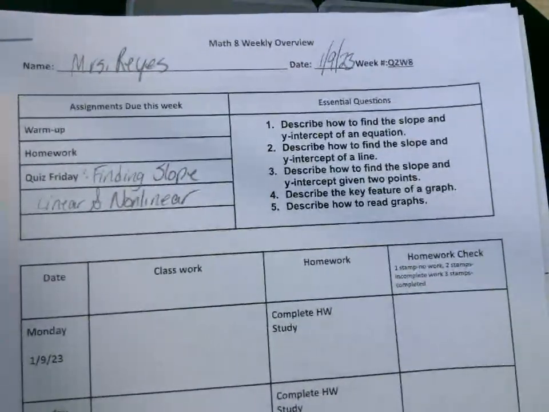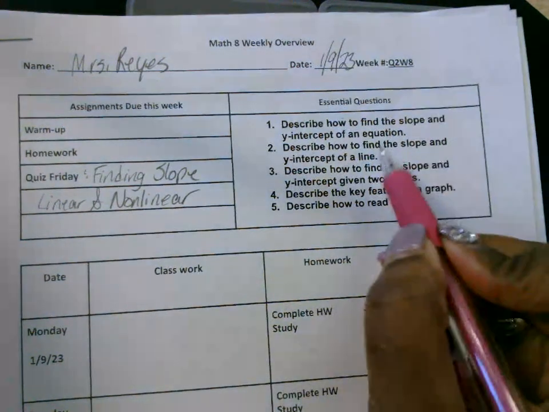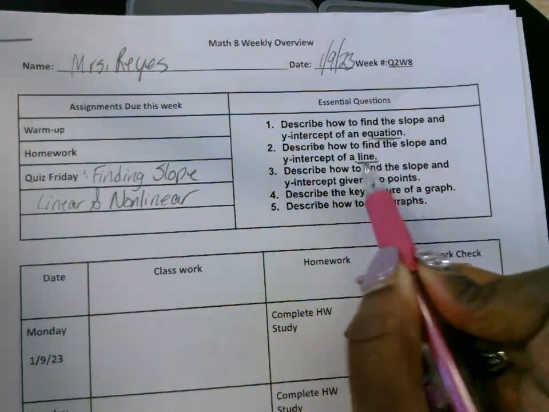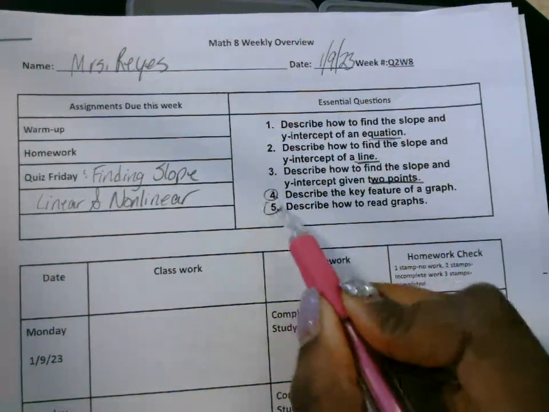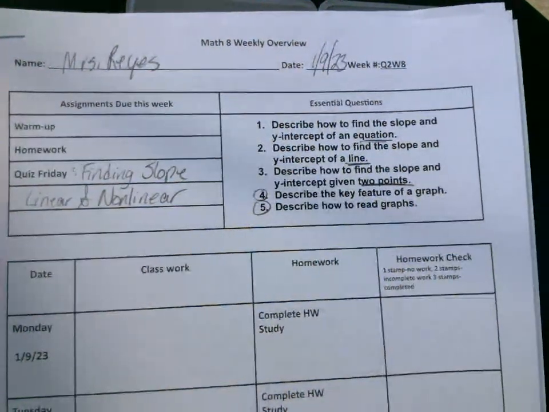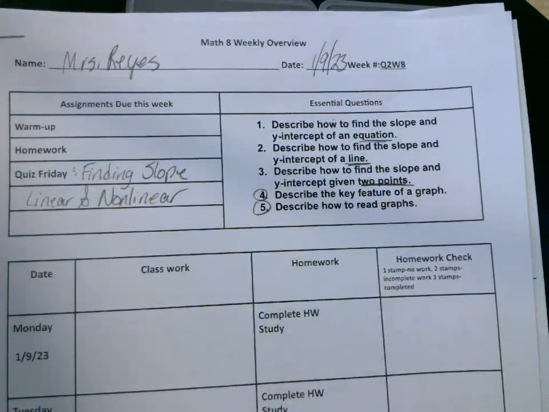The essential questions are also on the board. Describe how to find the slope and y-intercept of a line, given 2 points. And we more than likely won't get to the last two questions. I may have to push those to next week. That's why you don't see that on the board, because I don't know that we'll have enough time to do the last two.